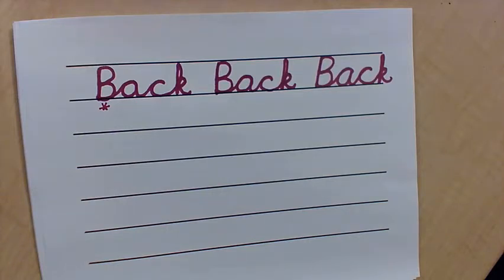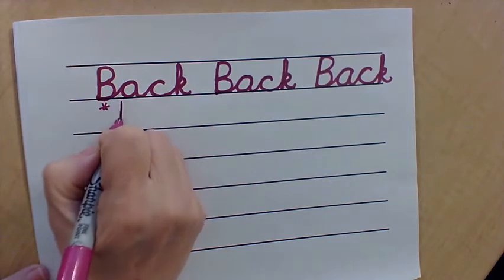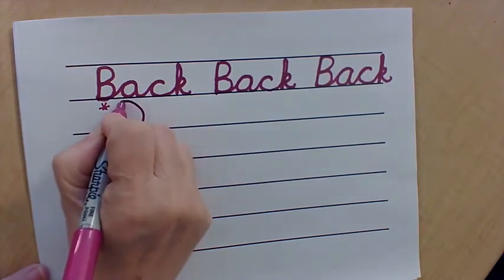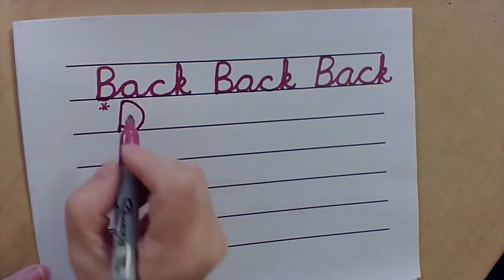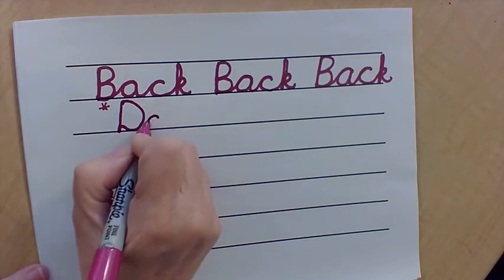Our next word will be dog, D-O-G. Straight down, up a tiny bit, curve around for our D. Now, I am not going to connect to my O. That's going to start at 2 on the clock.